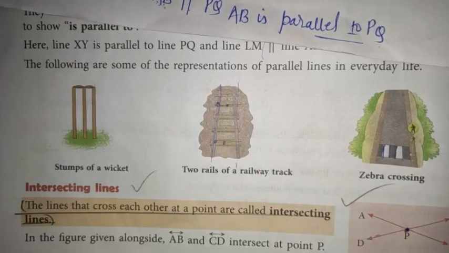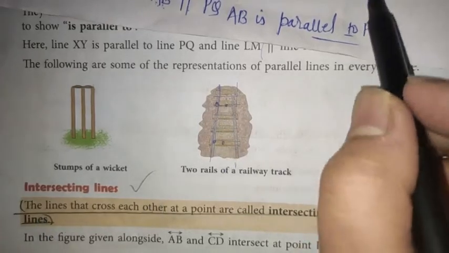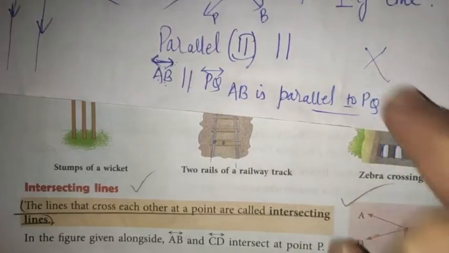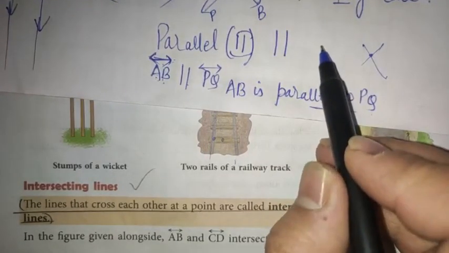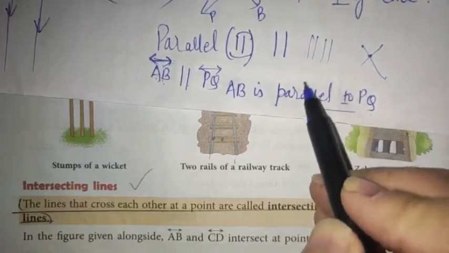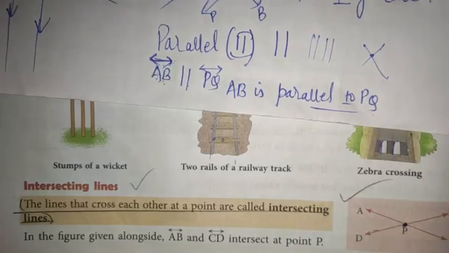So this is called intersecting lines. The cross X is the best example of intersecting lines. So just see where they are meeting. What is a parallel line example? Zebra crossing. Yes. So these are the best examples. I hope you have understood it.